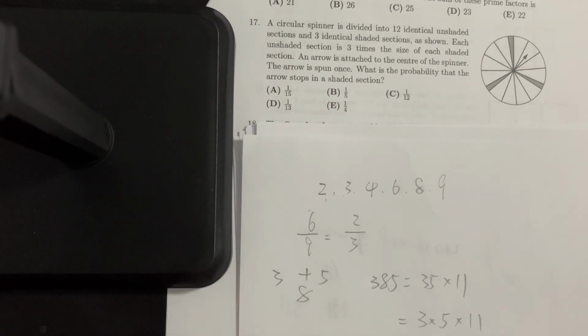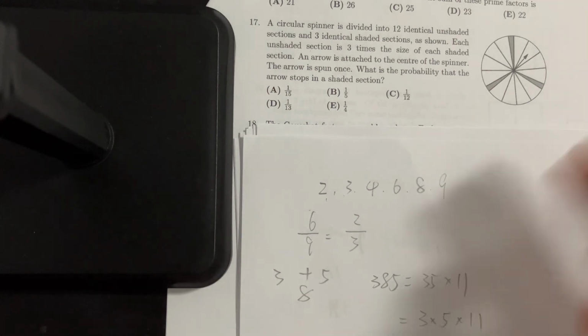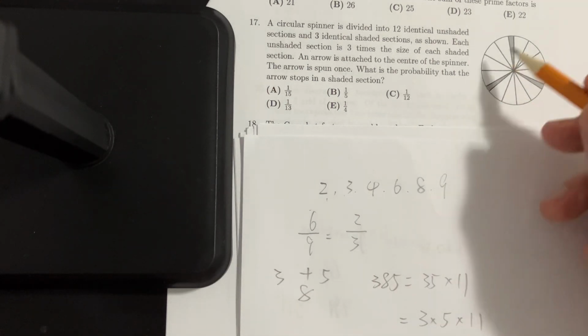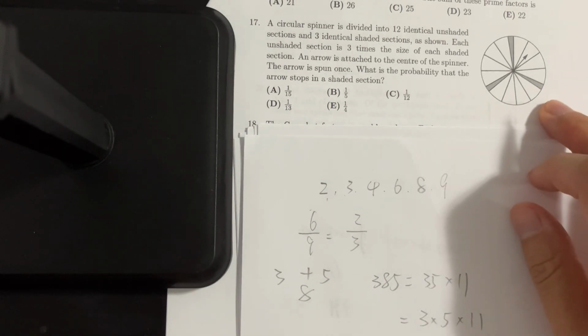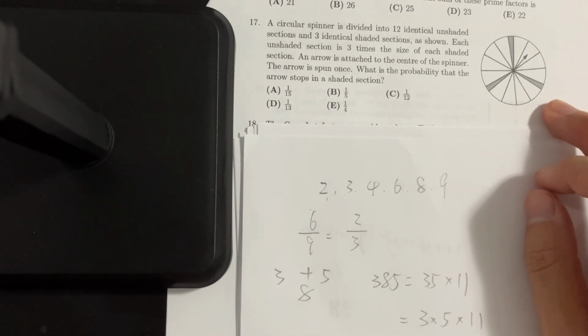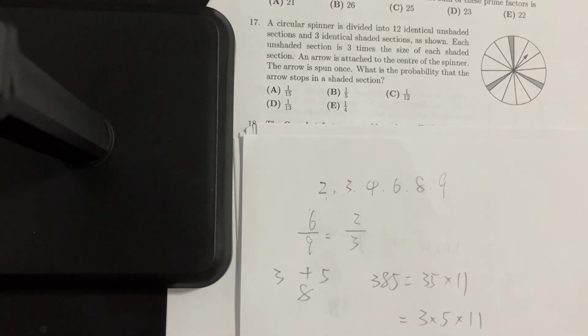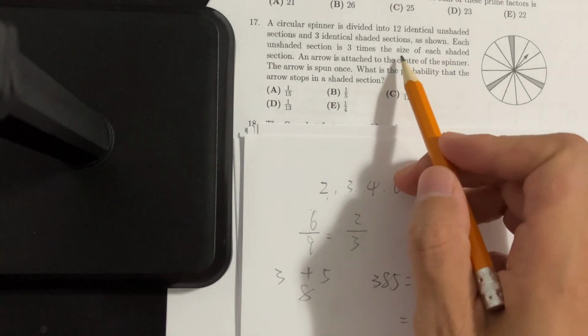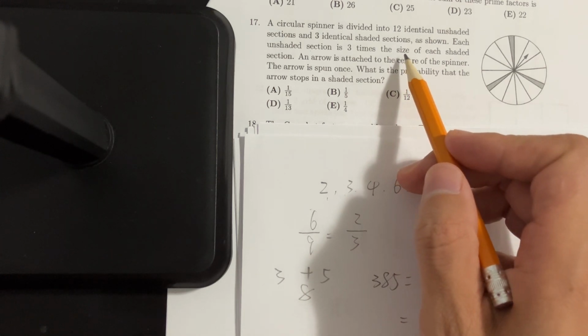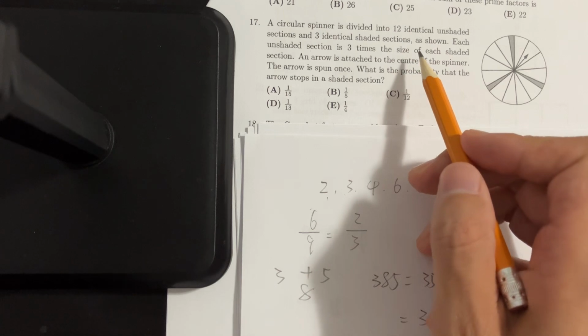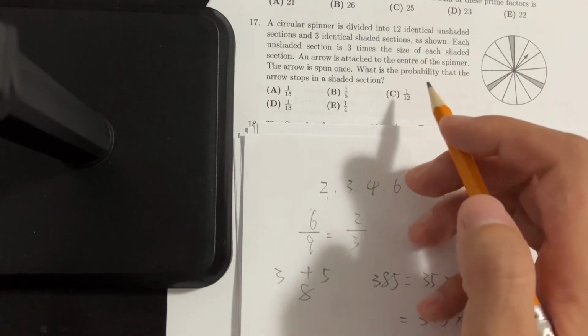We've got a circular spinner, and it's divided into 12 identical unshaded sections and 3 identical shaded sections as shown. Okay, so basically we've got everything here. And each unshaded section, each white section, is 3 times the size of each shaded section. Okay, so here the expression is kind of confusing. And the word size is used, but we are not quite sure by size. Does the problem mean the area, or the angle?